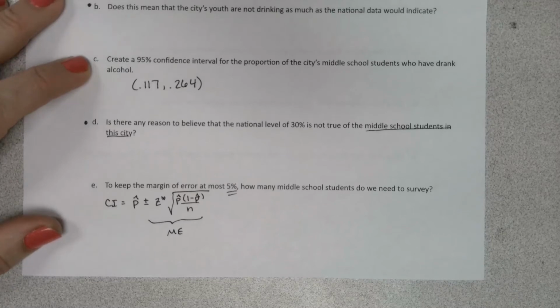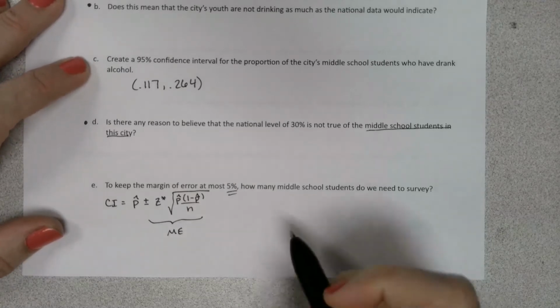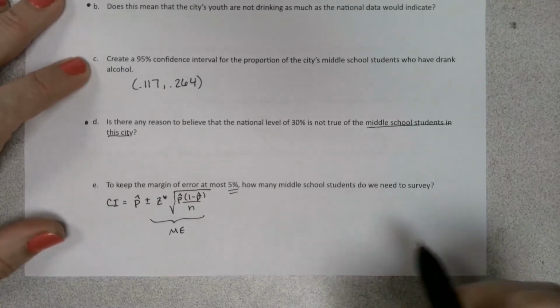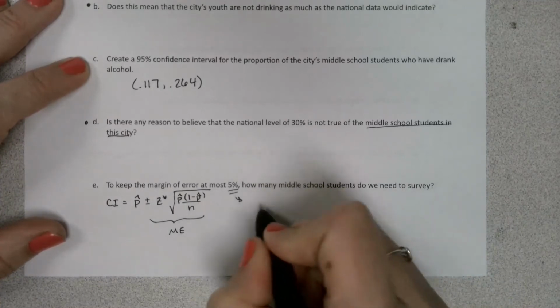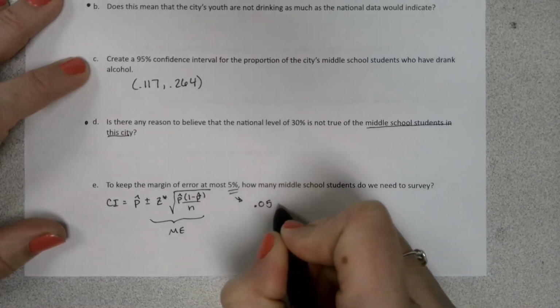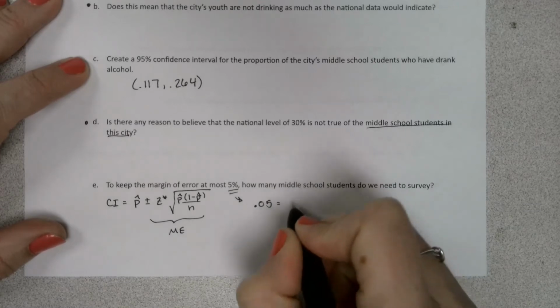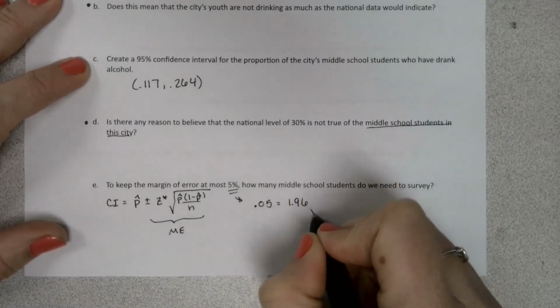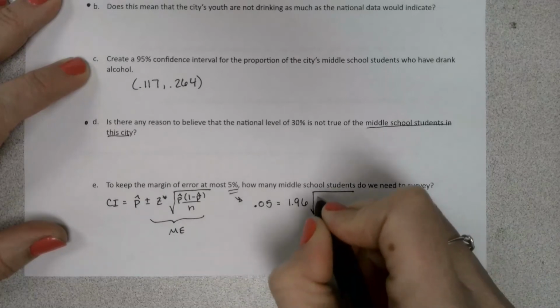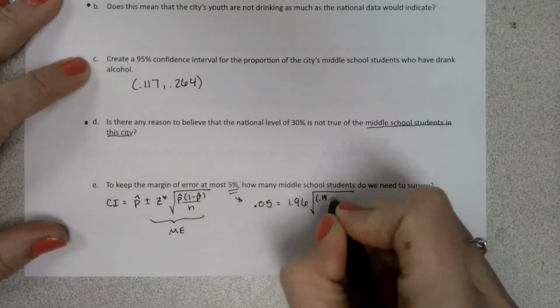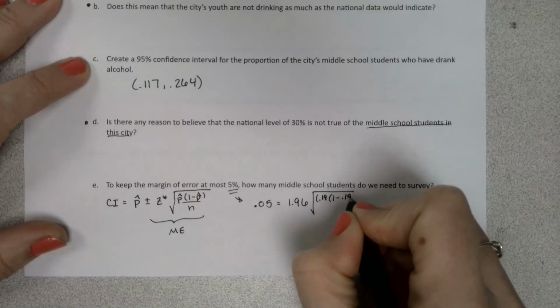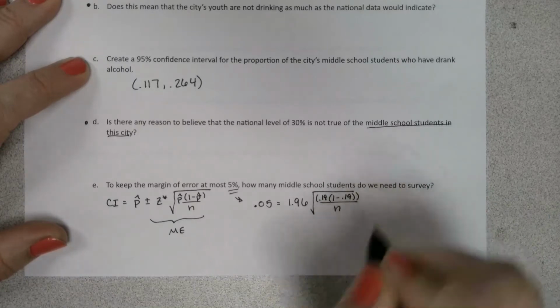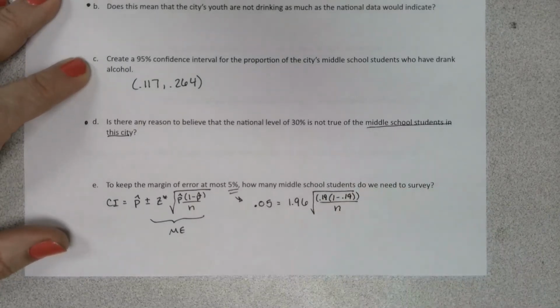Now, usually the most common mistake that I see here is people just start right out and they set it up 5 equals, but remember, for this 5%, we need to turn that to a decimal, so it's 0.05 equals z critical, so 1.96, times the square root of p hat, which was 0.19, times 1 minus p hat, divided by n. So we need to solve this thing for n.